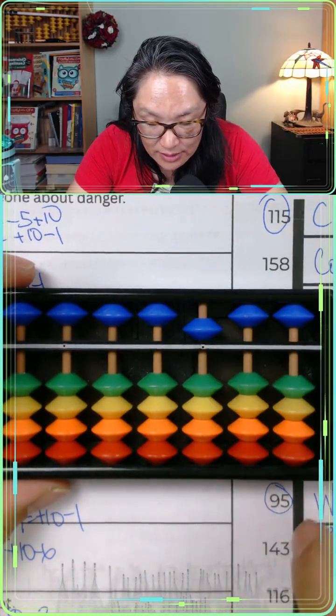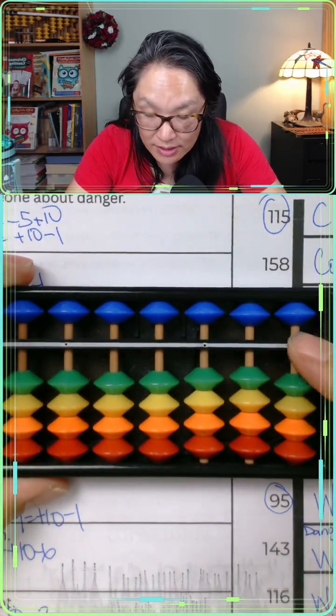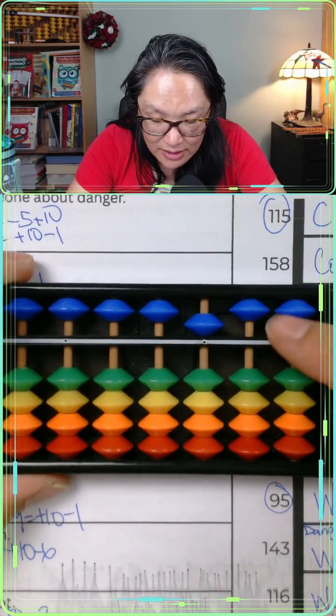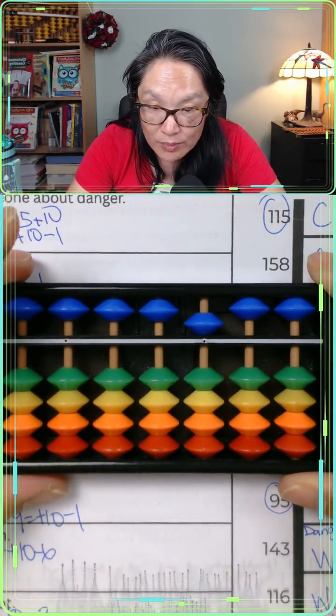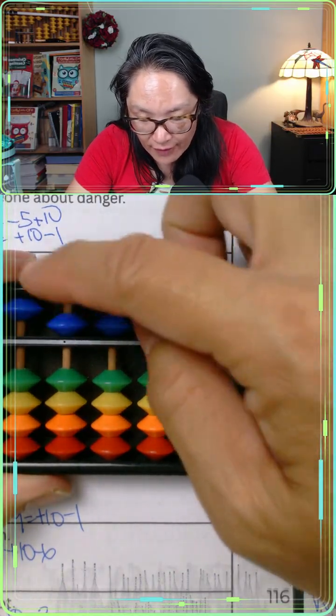So when I do this, right, this is all 0. None of the beads are touching the horizontal bar, so this is considered 0. If I do this, this is 5. The top bead will always be a value of 5. So it doesn't matter. It'll be 5, 5, 5, 5, 5, 5, 5, right?